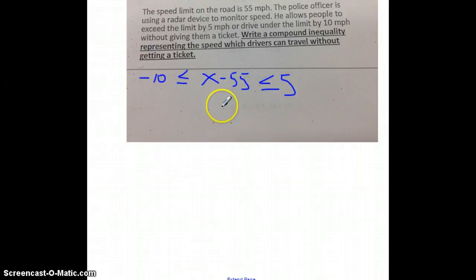So if we just take this and we add 55 to all three parts if we write it this way.